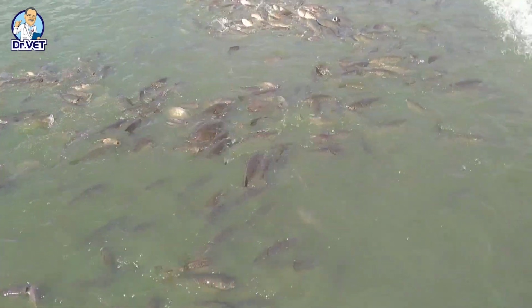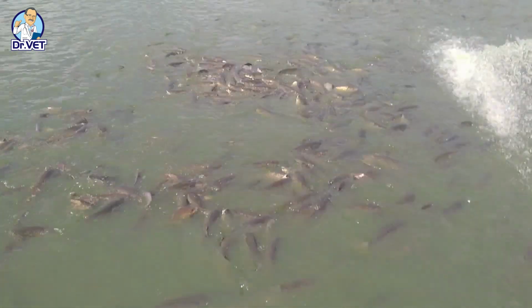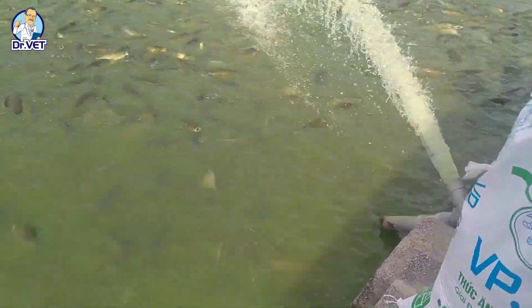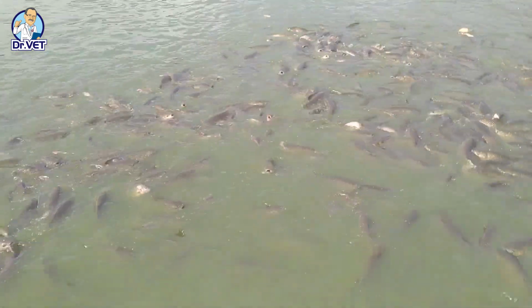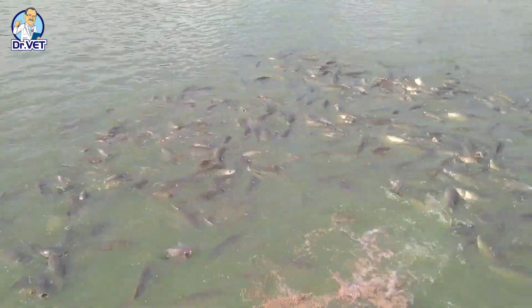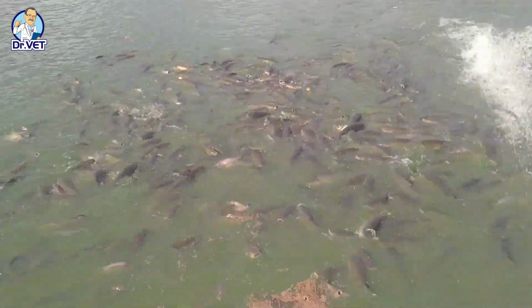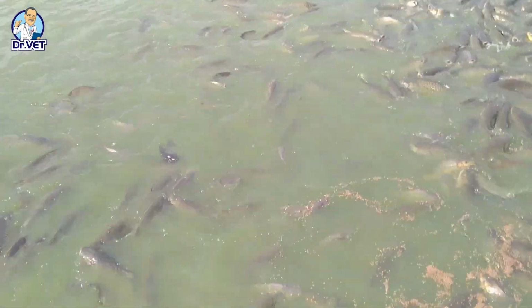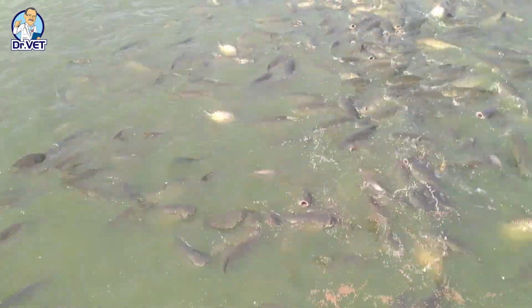Fish farming develops economically in many different scales. With an area of a few dozen to a few thousand square meters, people can design a fish pond. The objects raised in the pond are very rich and diverse. But most fish farmers often do not pay attention to finding ways to increase fish productivity to bring the highest efficiency.